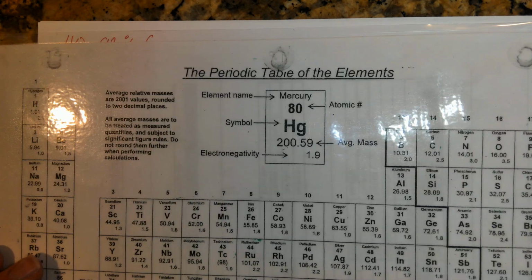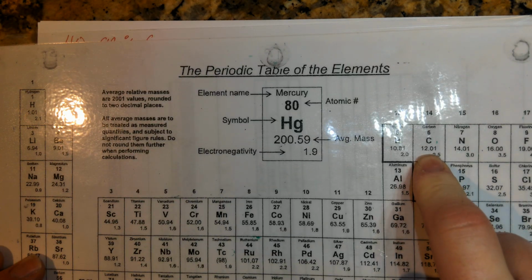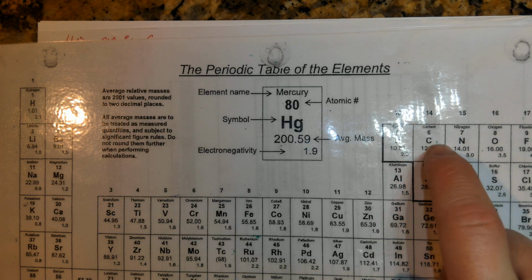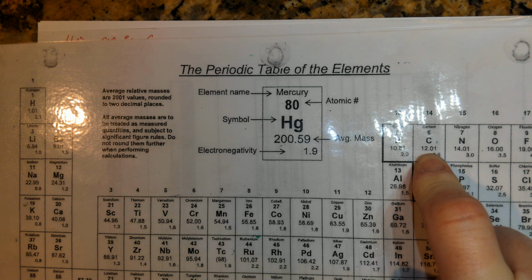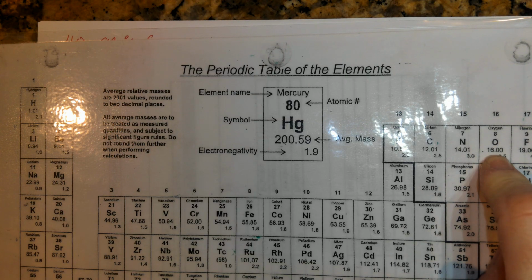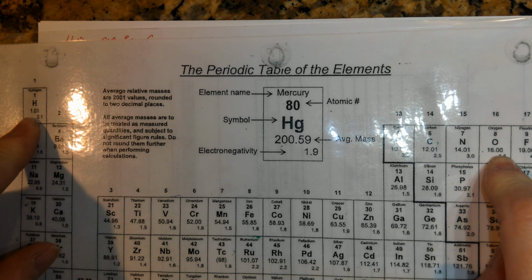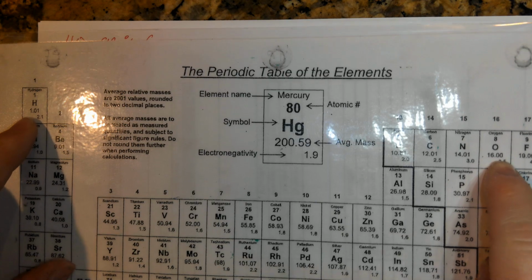And if you look over at carbon, you'll notice that its mass is 12.01. In this case, that's atomic mass units or grams per mole. And so we know that the average nucleus has 12 particles or so. Here for oxygen, 16.00, we know that it has 16 particles, give or take, on average. So oxygen is 16 times greater than hydrogen in mass.